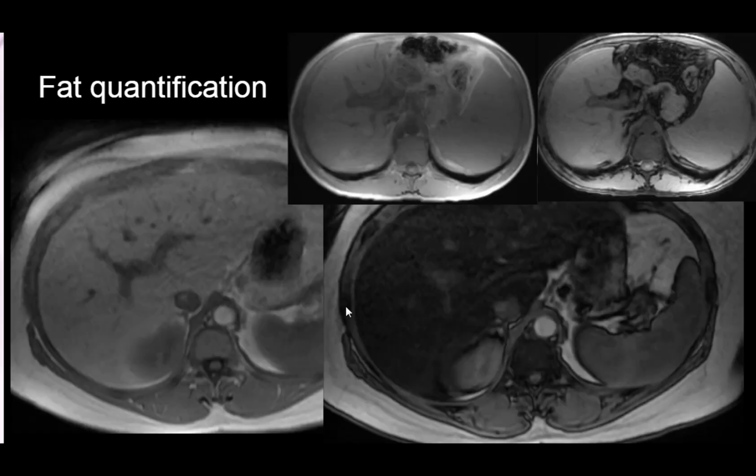We can do other things like fat iron quantification. So NAFLD, non-alcoholic fatty liver disease, it's an epidemic now and is going to supplant hepatitis as the leading indication for liver transplant. So identifying that early and reversing that is really important. In MRI, we can do a sequence called in and post-phase imaging. This is the in-phase imaging, and this is the post-phase imaging.